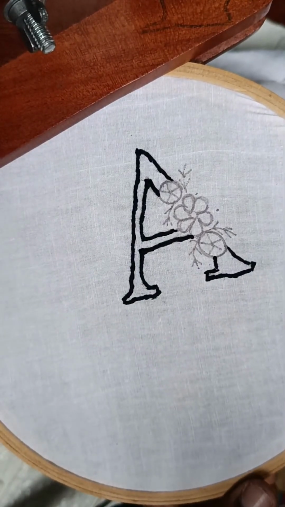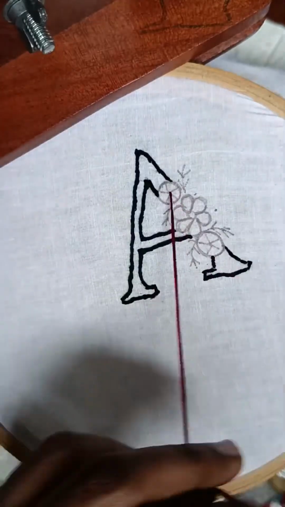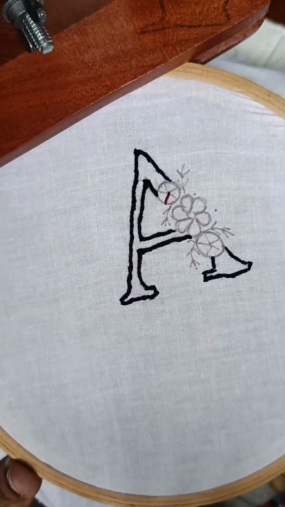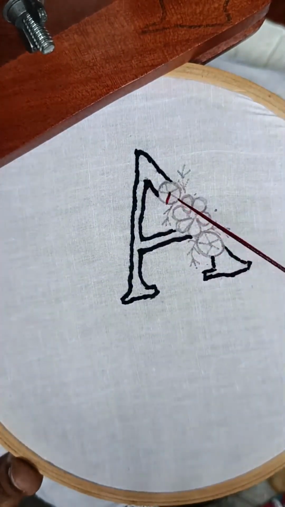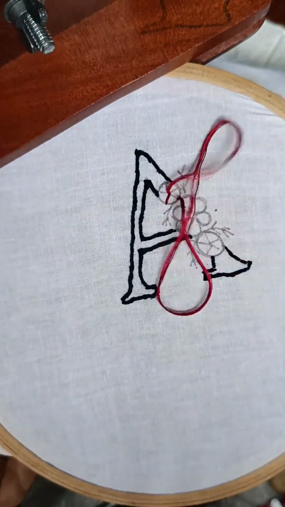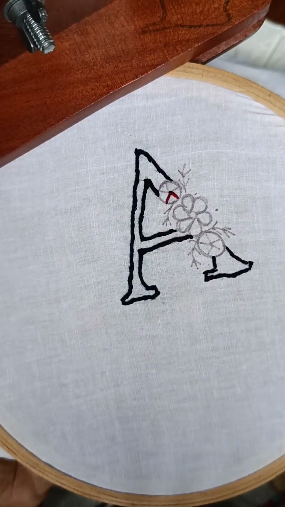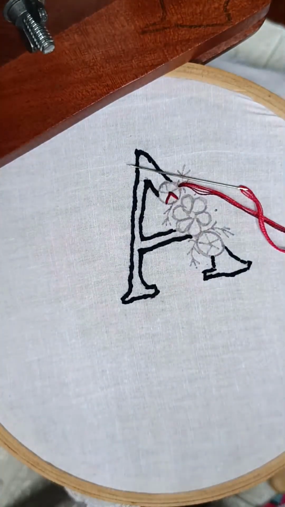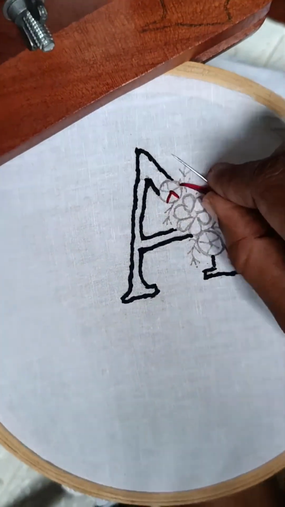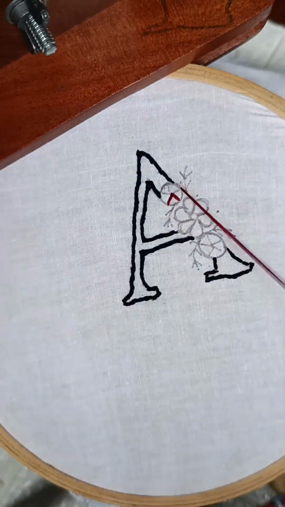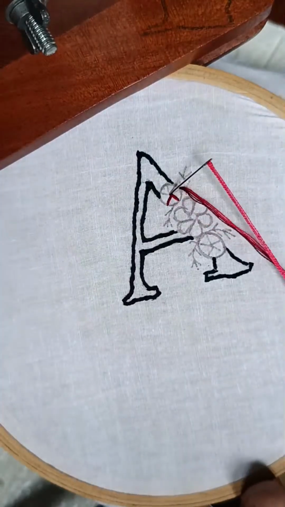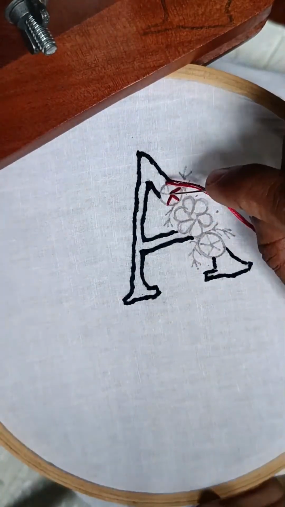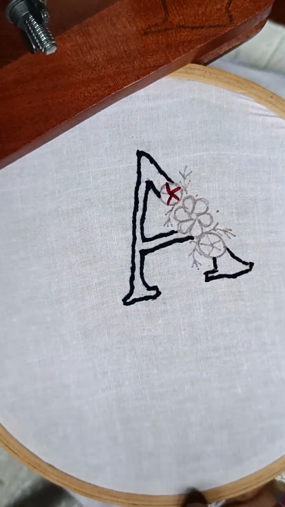So here I am planning to do the rosette stitch, or woven wheel rose. This is a circular shape flower. So we should make 5 spokes. 1, 2, 3, 4, 5.